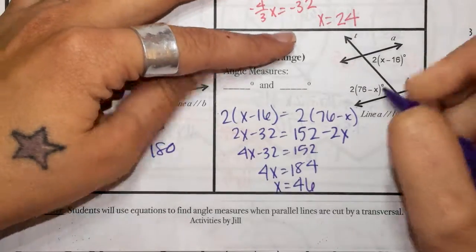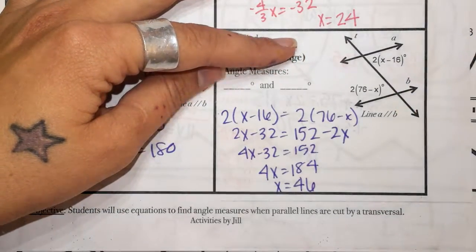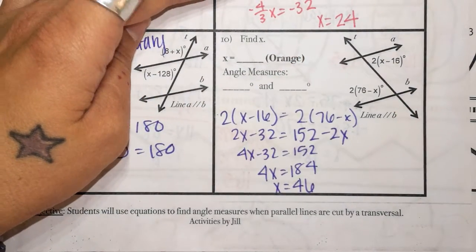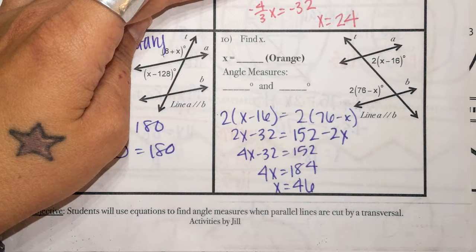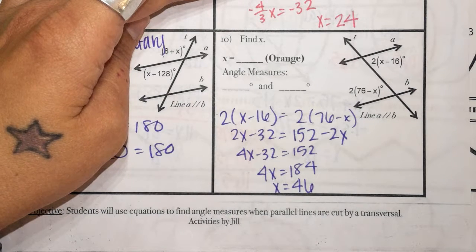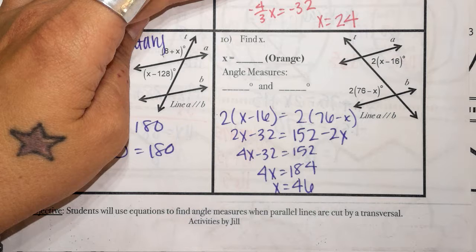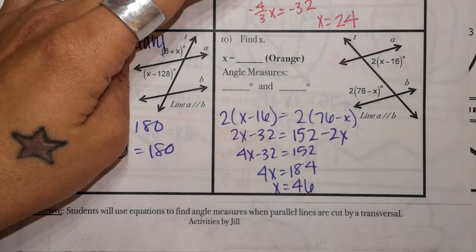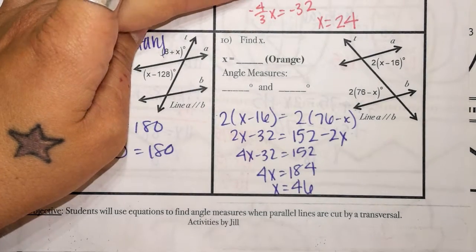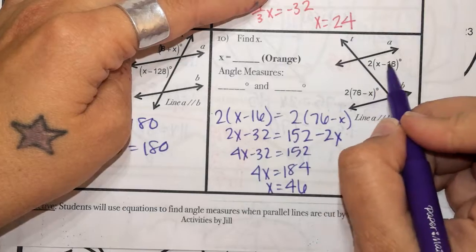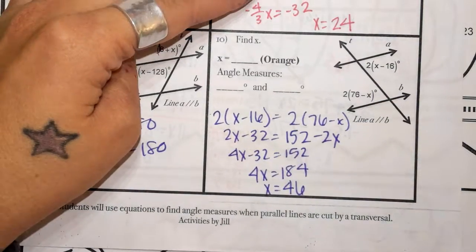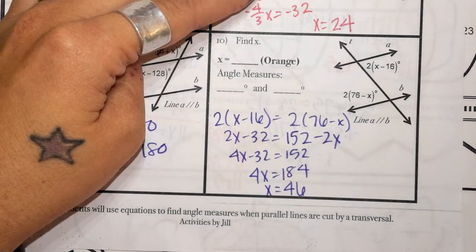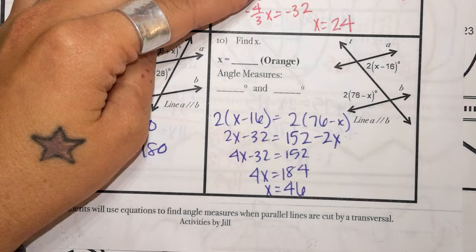Okay, so then from here, what's 46 minus 16? Nope, 46 minus 16. 30. Is 30. And then multiply it by 2. You don't have to distribute. You can do 46 minus 16 and then multiply it by 2. But even if you distribute, you'll still get 60 because it's just 30 times 2, not 30 plus 2.